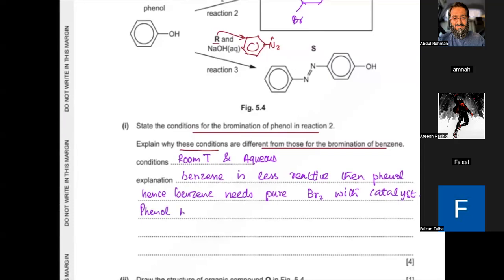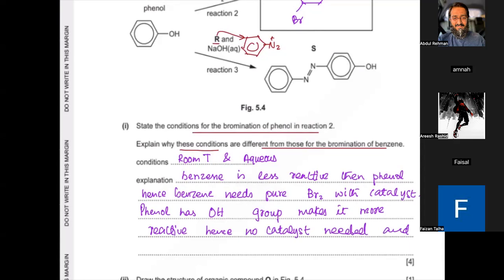Phenol has an OH group, which makes it more reactive, hence no catalyst needed, and aqueous bromine is enough.